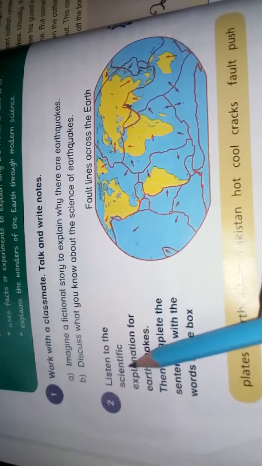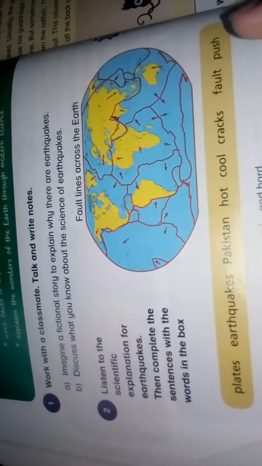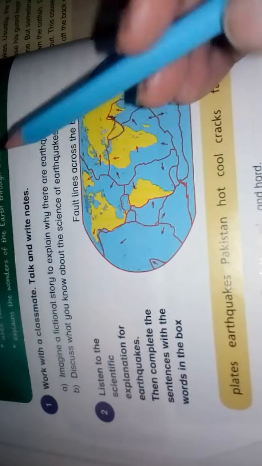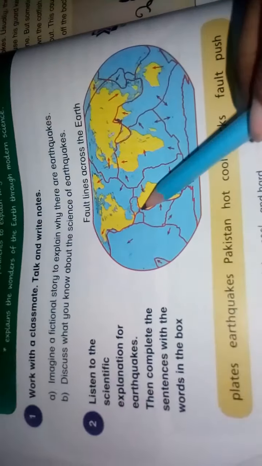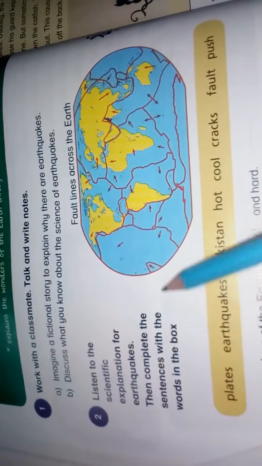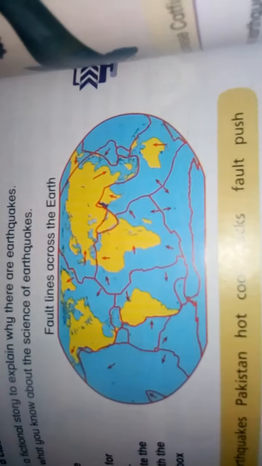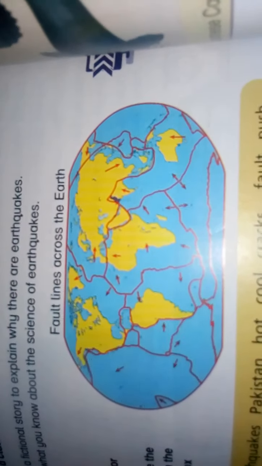So now listen to the scientific explanation for earthquakes. I will say some sentences about earthquakes. You listen carefully, and then you have to complete the sentences with the words from the box. The words are given here. Now your listening is starting. Listen carefully. Are you ready for the listening?